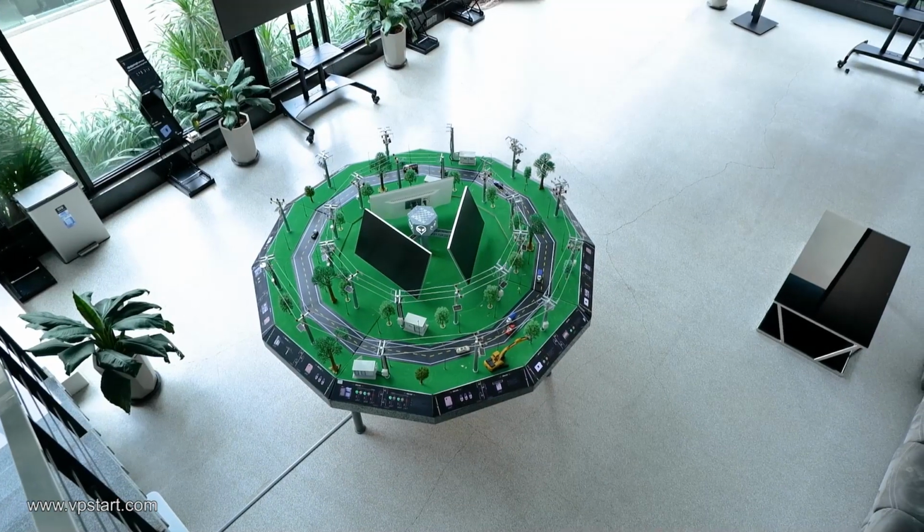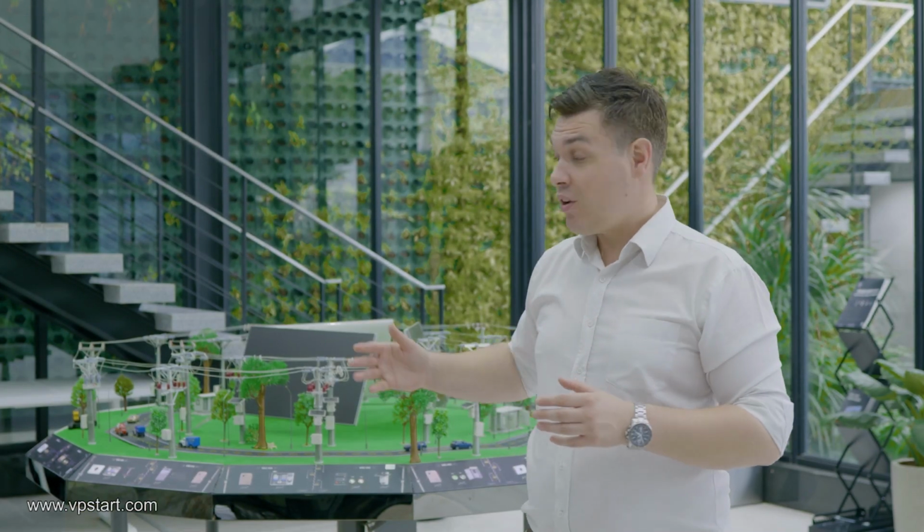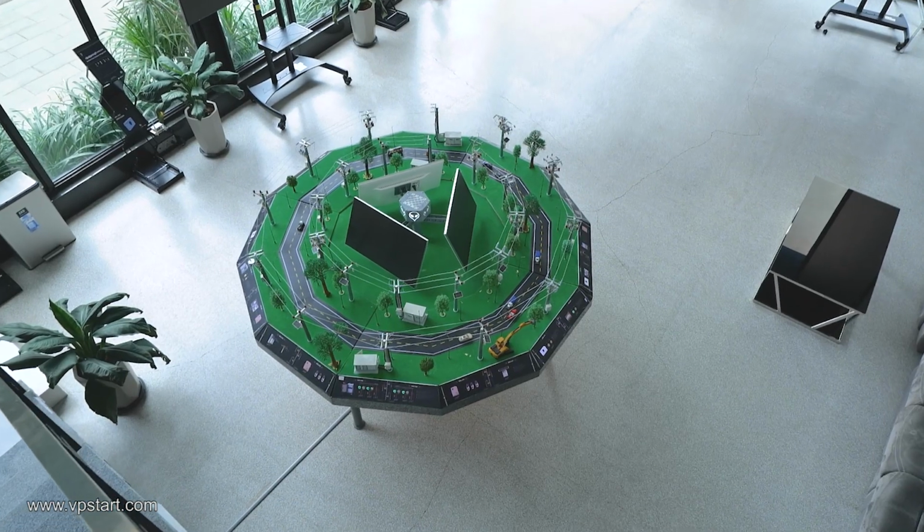Here at VP.Start, we focus on creating solutions to modernize the grid. These solutions include the RPM grid system, LMS, and DRS system, which all support our DRC devices. Now, understanding how the electrical grid works can be quite complicated. So that's why here at VP.Start, we created a simulator to make it easier for you to understand. Let's go and have a look.